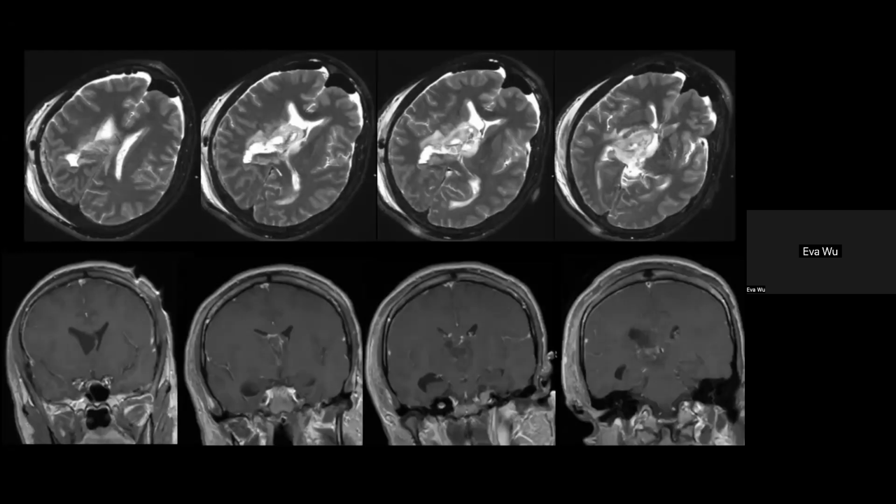And so here's the post-op scans. We ended up doing a subtotal resection, like I said. And then it looks like the ventricles came down. And so we'll turn it over to Dr. Saad for the path.